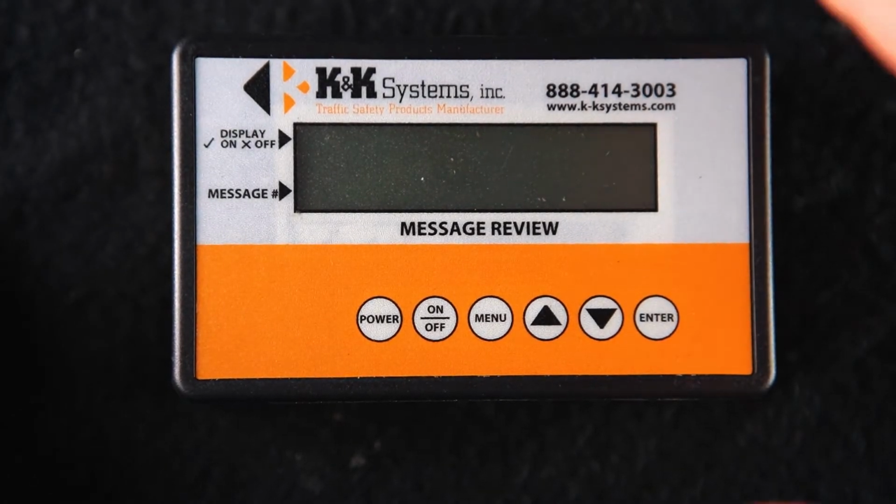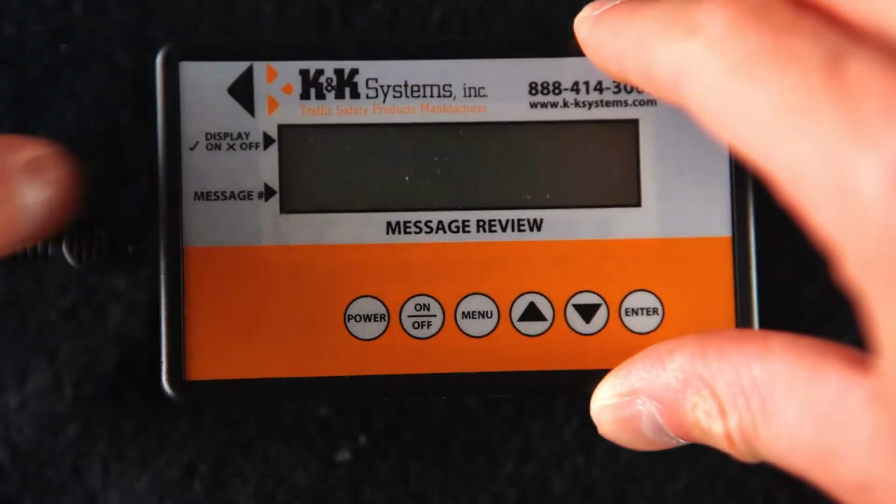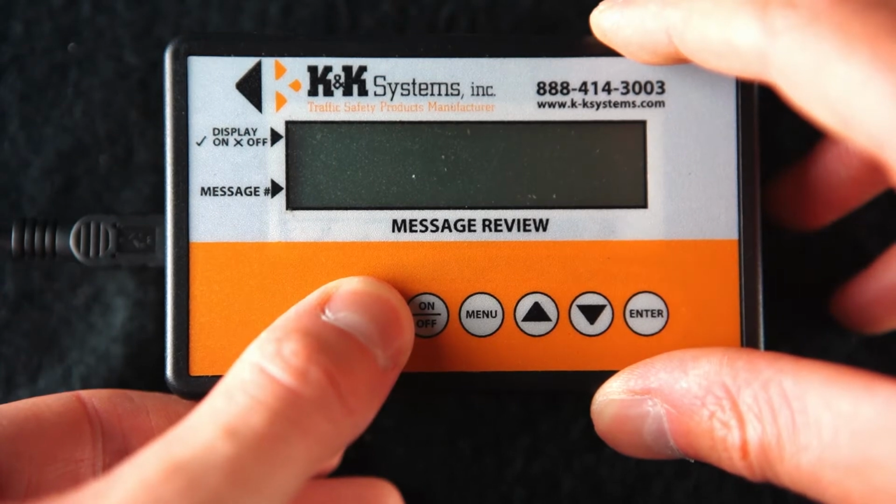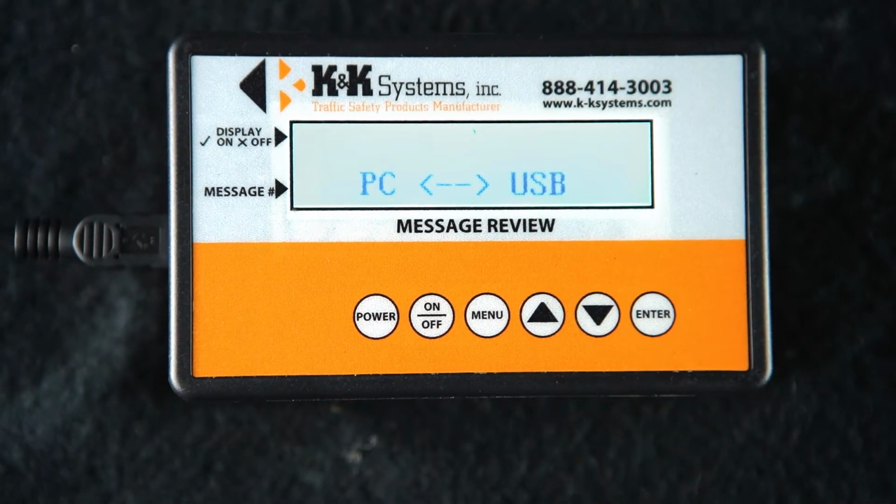So the first thing you need to do is connect your Mini Messenger controller to your computer using our USB cable that we have provided. Once you have it connected, you need to hold down the power button until the controller comes on and shows the display PC to USB.